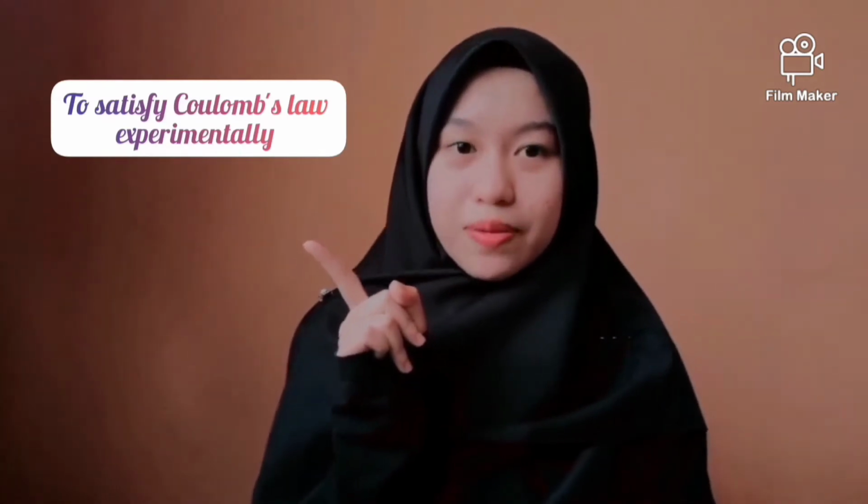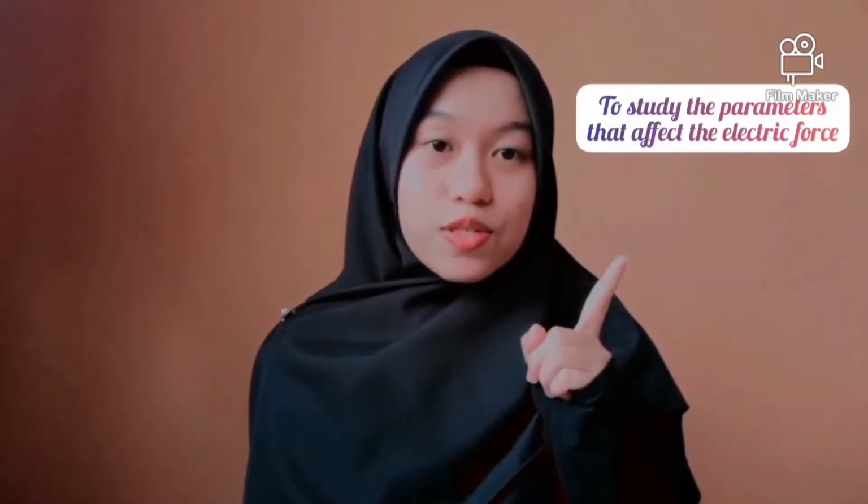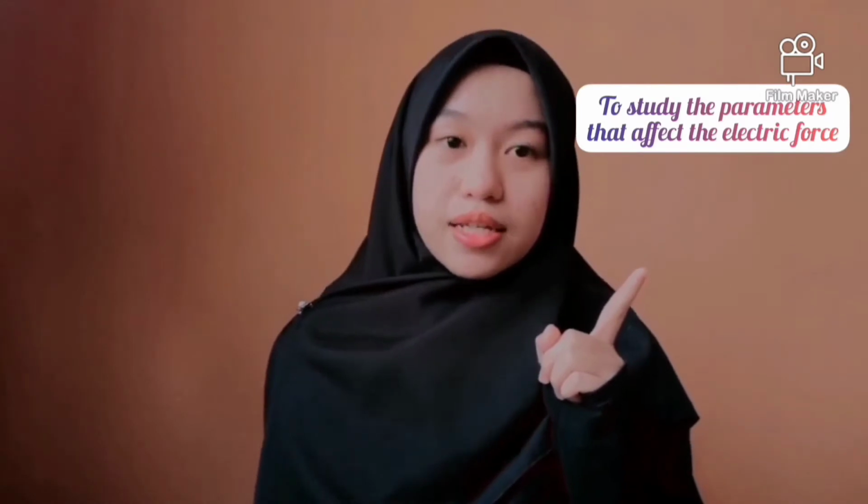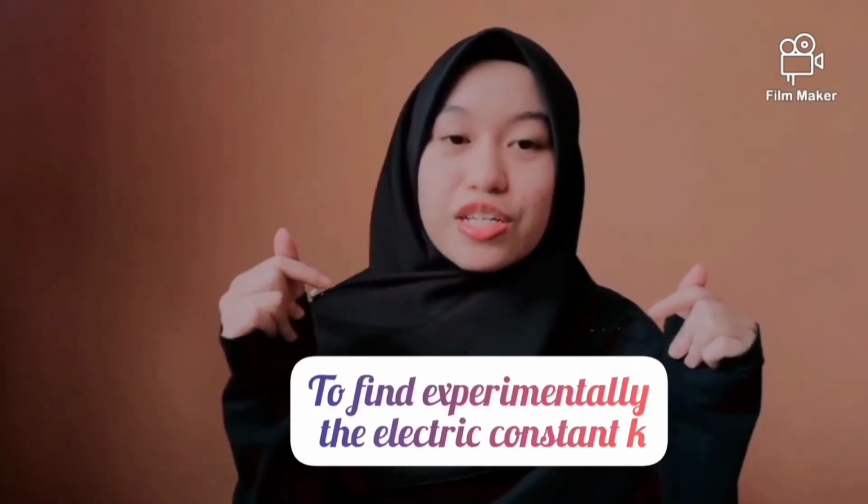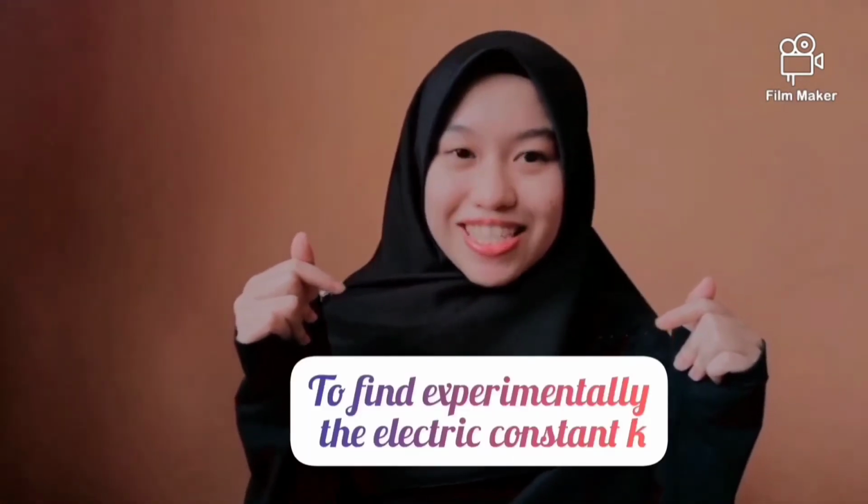There are three objectives of this experiment. First, to satisfy Coulomb's law experimentally. Second, to study the parameters that affect the electric force. And third, to find experimentally the electric constant K.